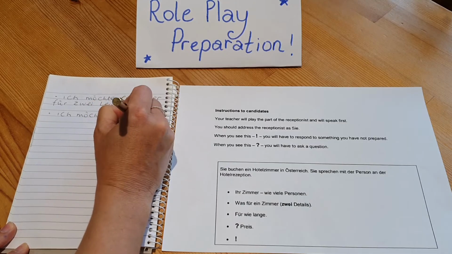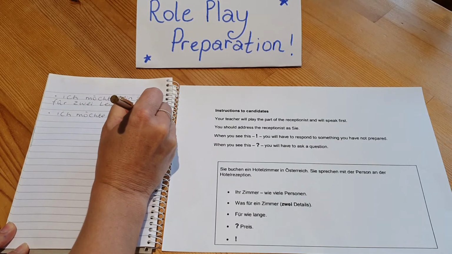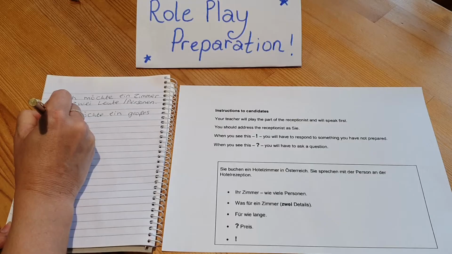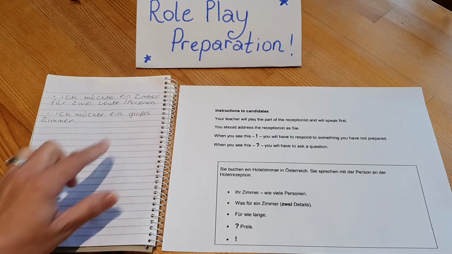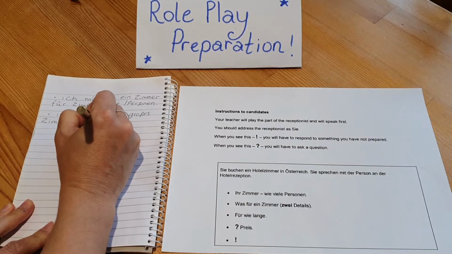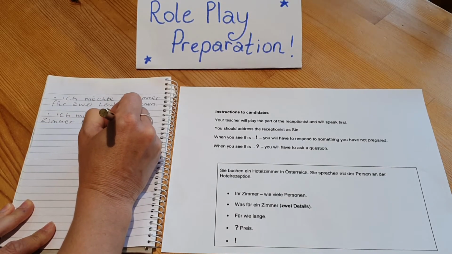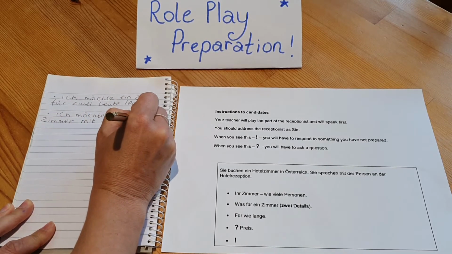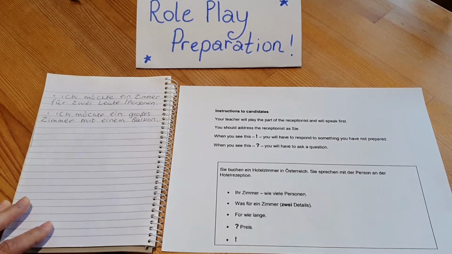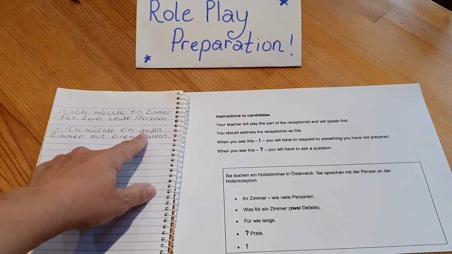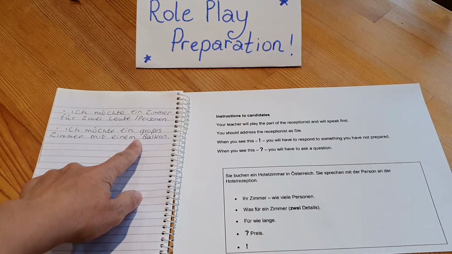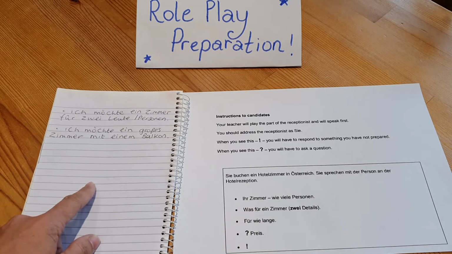Ein großes Zimmer. So here's your first detail, a big room mit einem Balkon. So, although we have only written 1 sentence, we have given 2 details, a big room with a balcony. And that's your 2 details right there.